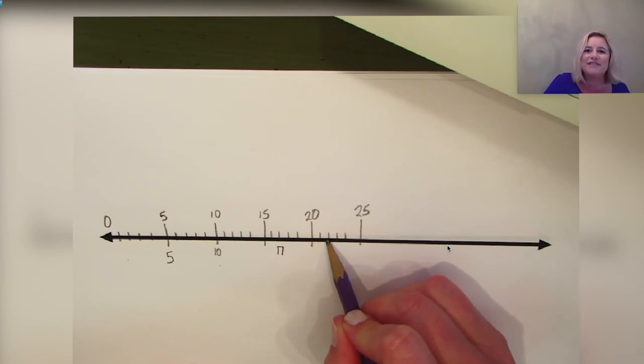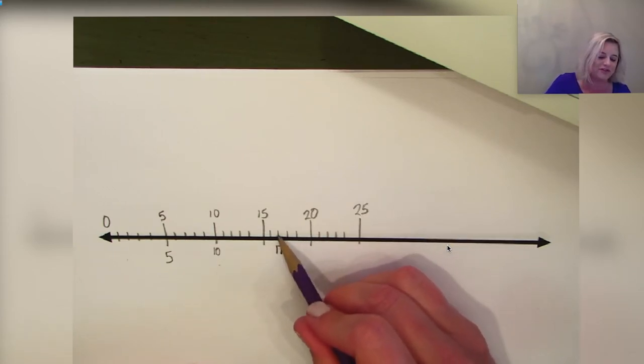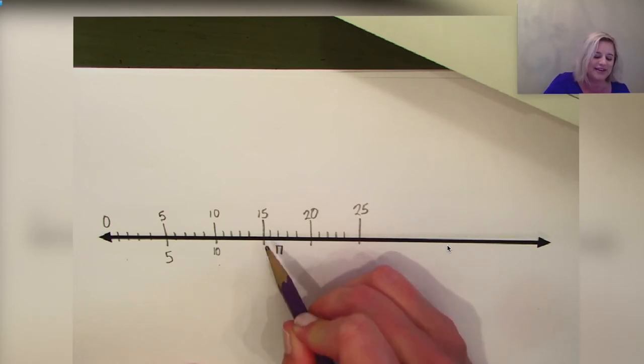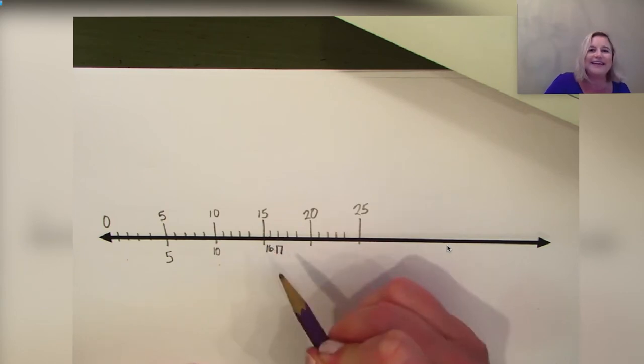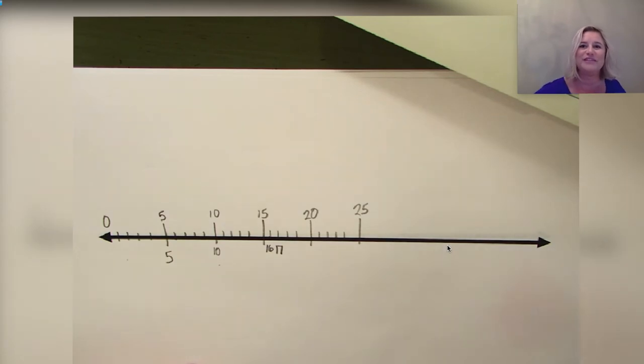Let's count to the left 6 spaces, starting at 22. I will count 1, 2, 3, 4, 5, 6. Great job, boys and girls. And what number did I land on? Exactly. I landed on 16. Now make sure that you've written the number 16 under the hash line.